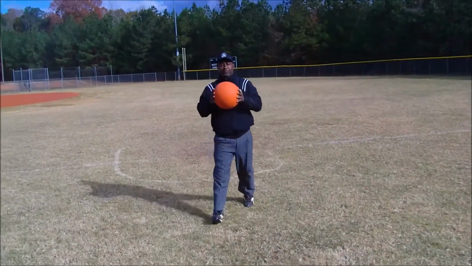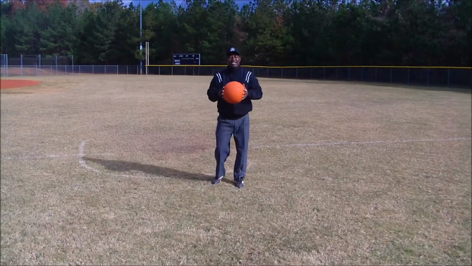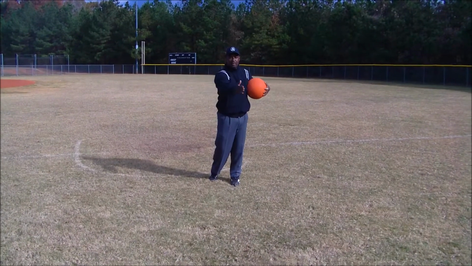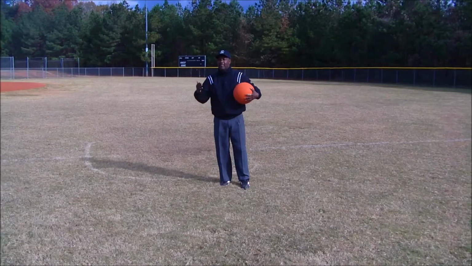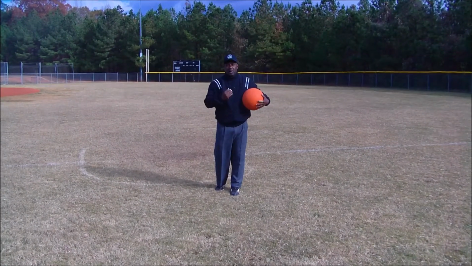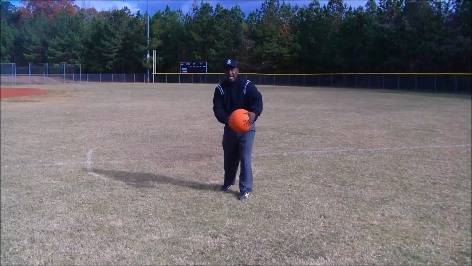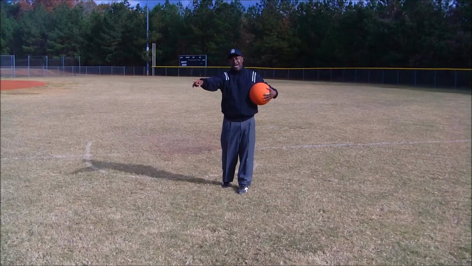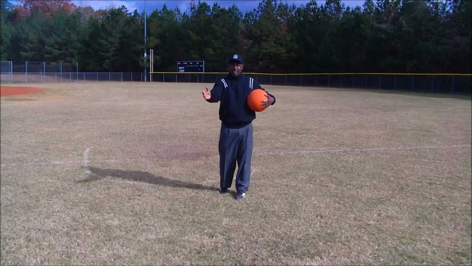If I'm the pitcher, and I'm in the circle, and I'm ready to pitch, and the coach has not brought the kicker up yet, and the coach has not requested the timeout, the umpire will simply say pitch. If you pitch the ball, that ball is an automatic strike. It doesn't make a difference where you pitch it, because the runner, the kicker, wasn't ready.